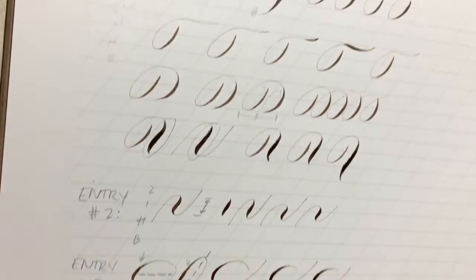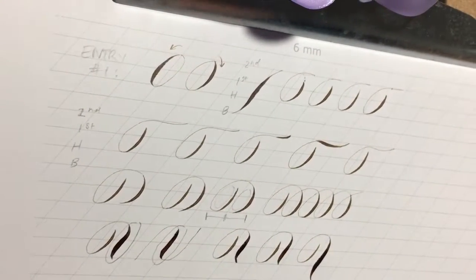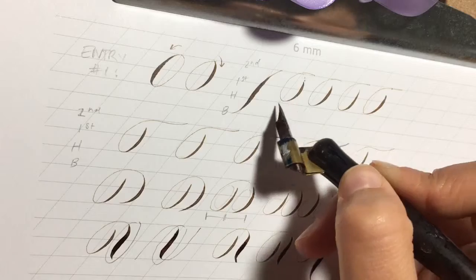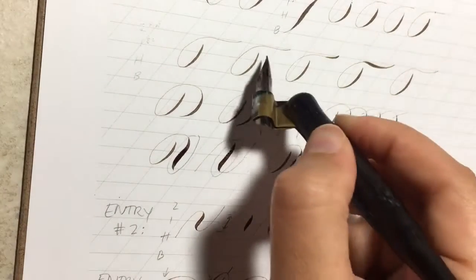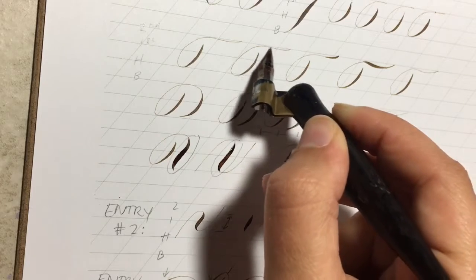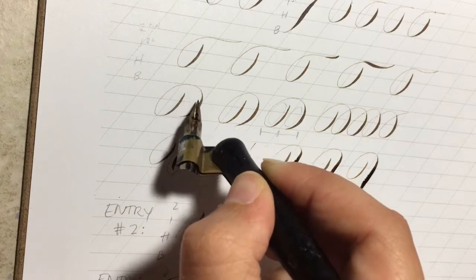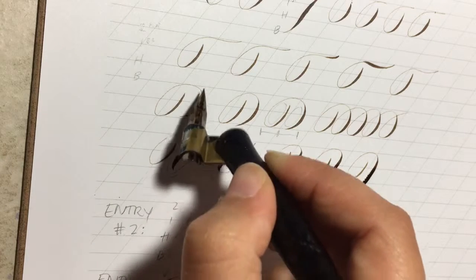So these are the three entry elements. Again, we have the indirect oval. This is the basic shape, and there are three ways to end the indirect oval. The first is by coming out and making a horizontal curve to the right. The second is by continuing with another clockwise shaded curve.